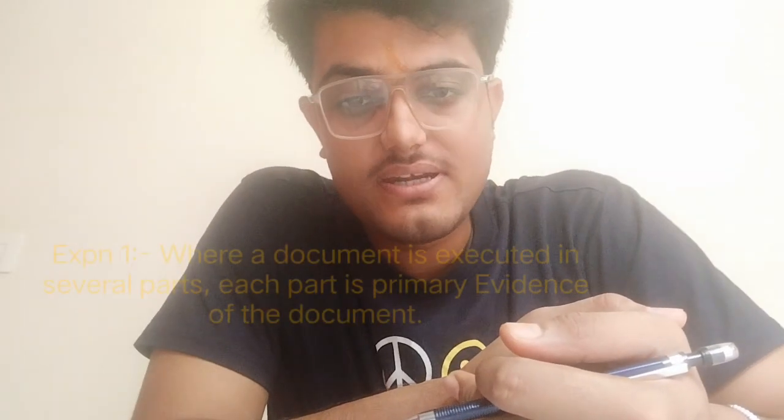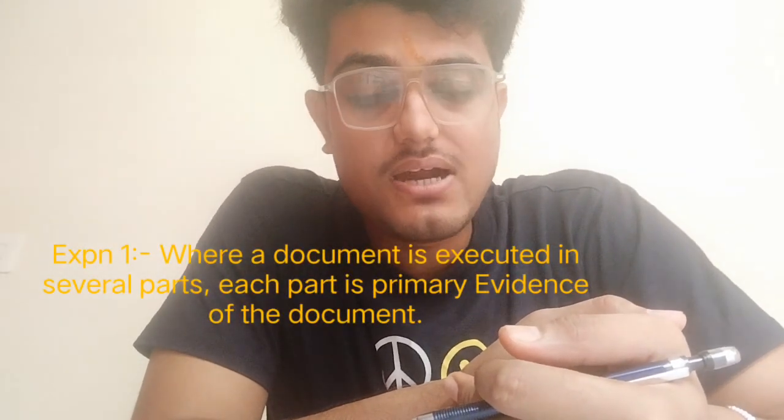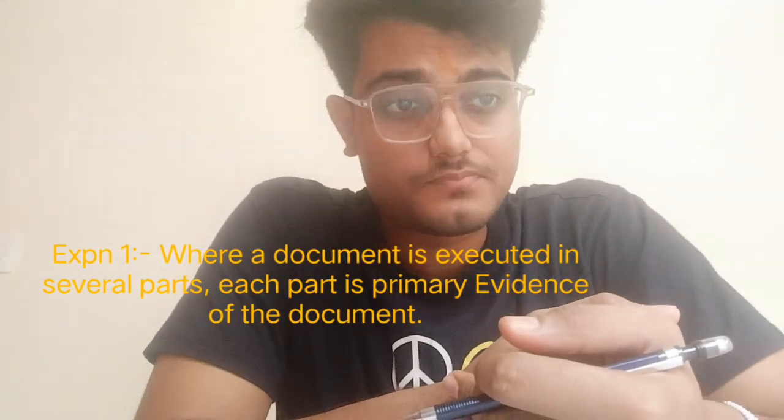After reading those explanations, we will be quite clear about what exactly primary evidence is, and what it means in different circumstances. So explanation 1: where a document is executed in several parts, each part is primary evidence of the document.